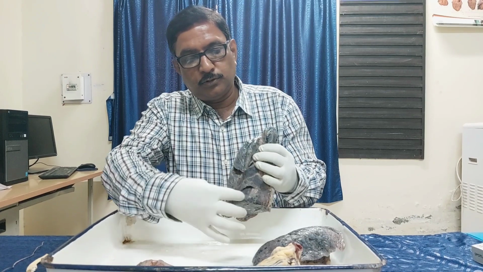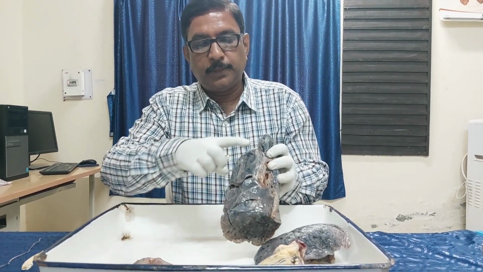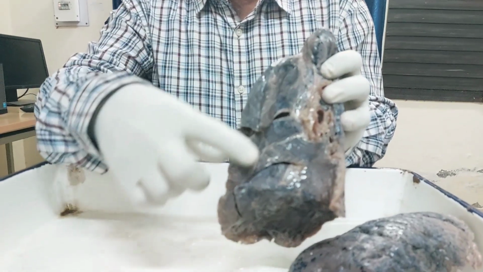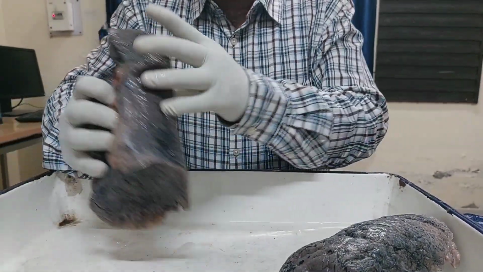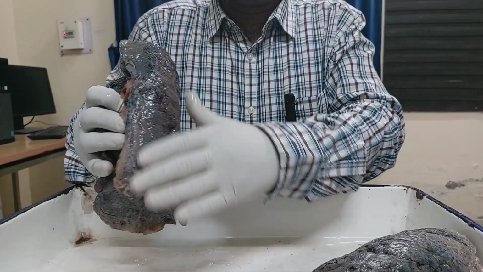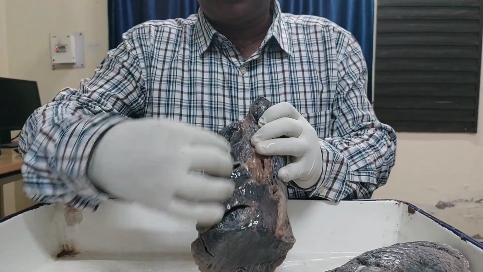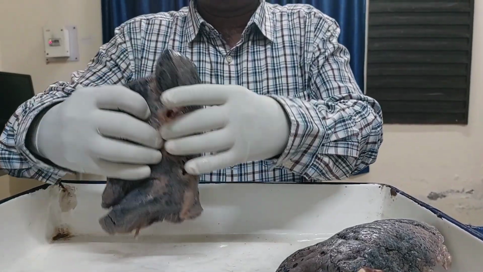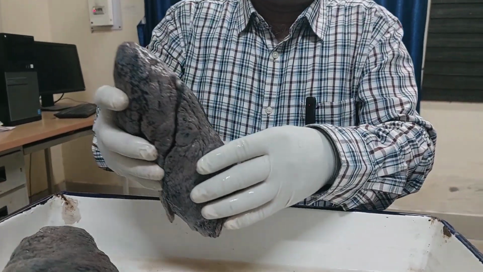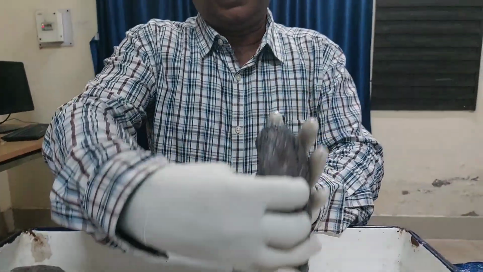If you see closely, this is one of the borders of the lung, and this is very sharp compared to this one, which is round. So the anterior border should be sharp and the posterior border is round. This rounded border lies on the paravertebral gutter.